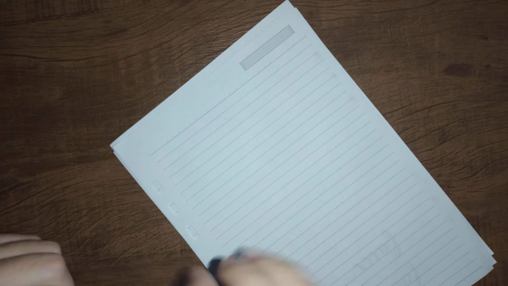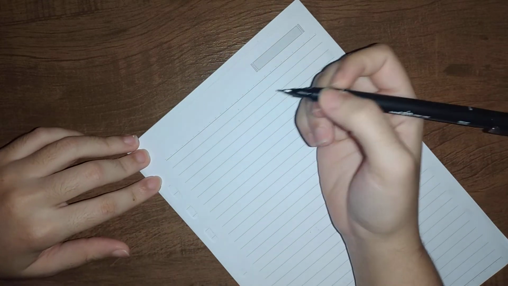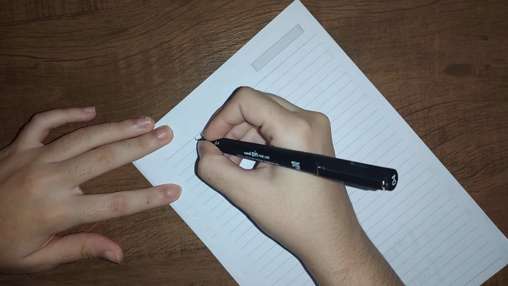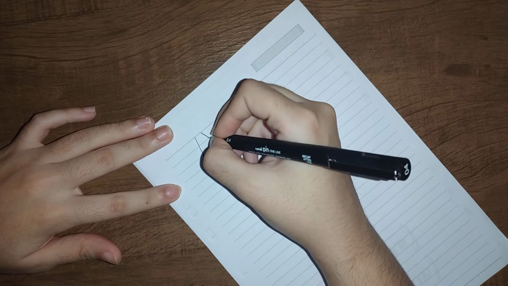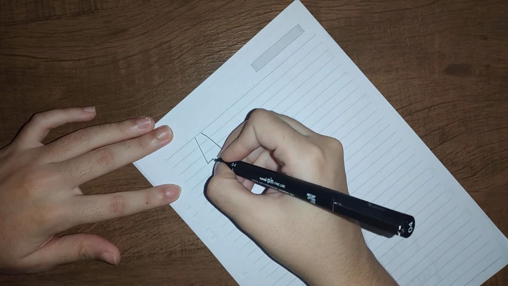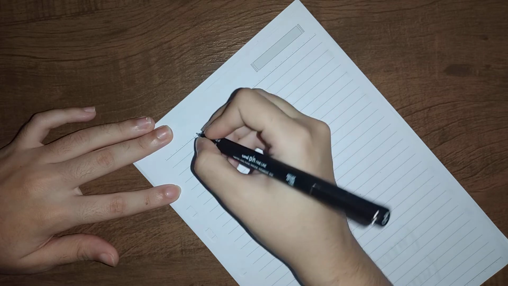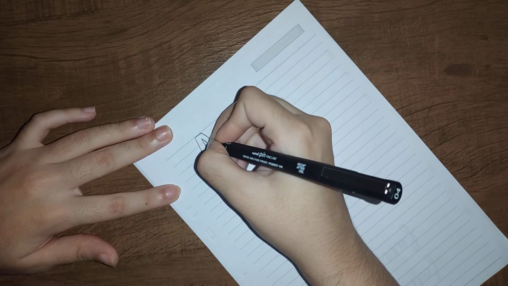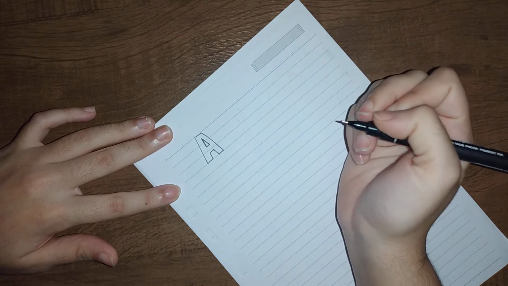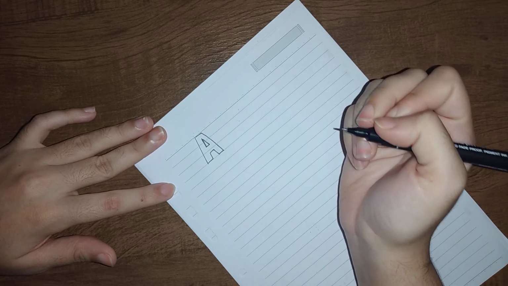Let's start with a simple one, very easy one, and it's the letter A. So I'm gonna draw here a letter A, simple A, and I'm gonna make it a 3D letter.